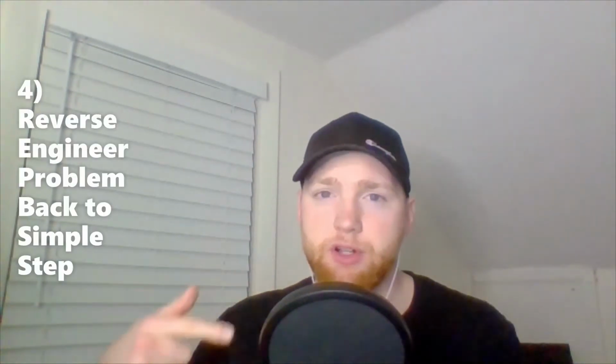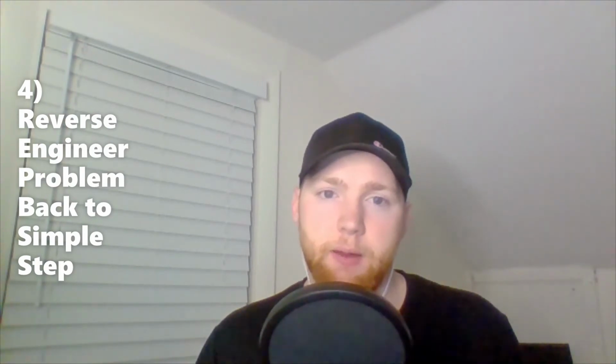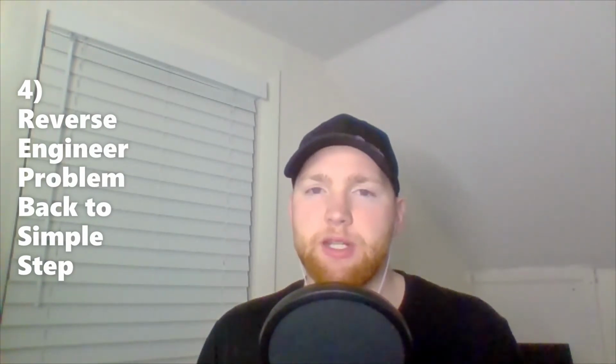Step 4 is to reverse engineer the problem all the way back to a simple step you can take right now. For the time management example I've been giving, I can start by breaking down my current schedule. So say I have a set schedule for work, I might not be able to change that right away. However, I don't work 24 hours a day. I doubt you work 24 hours a day, 7 days a week at a sustainable rate.